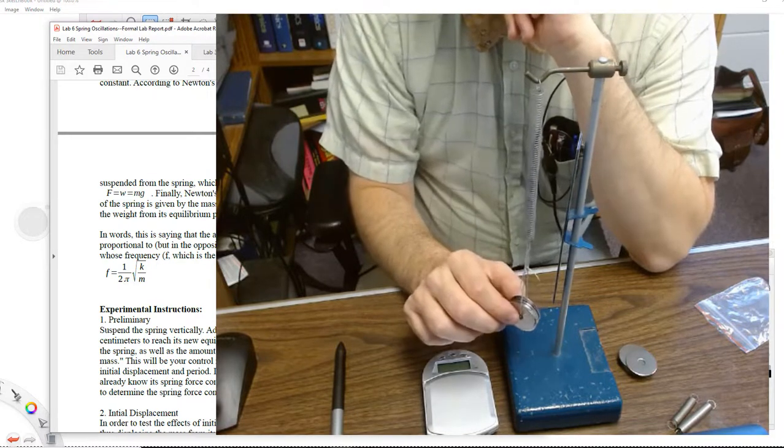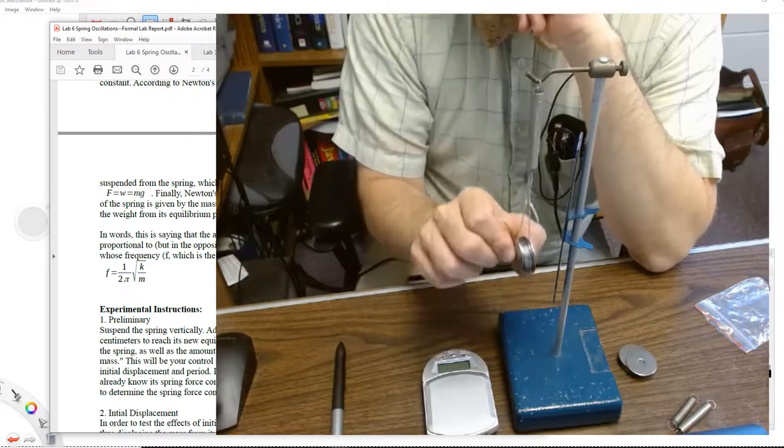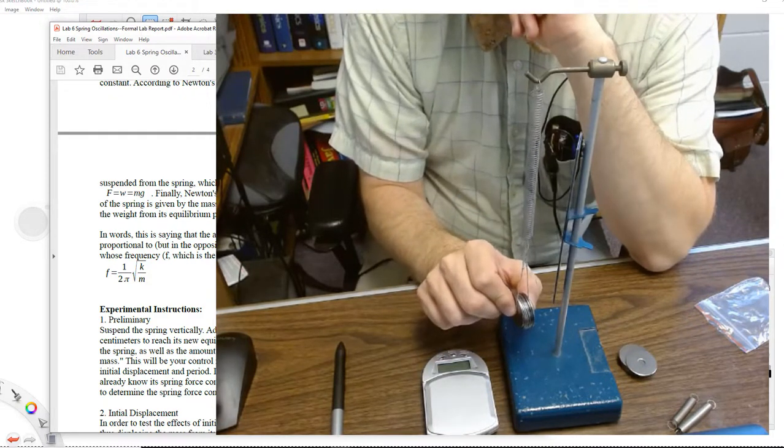Okay, and so basically if I've pulled down here and I release, it comes up, comes back down, and then starts to turn around and come up.